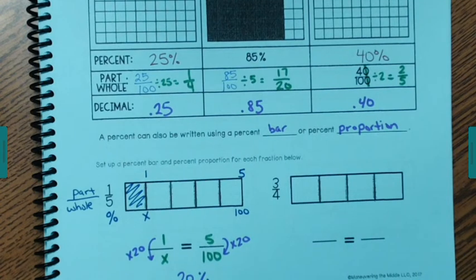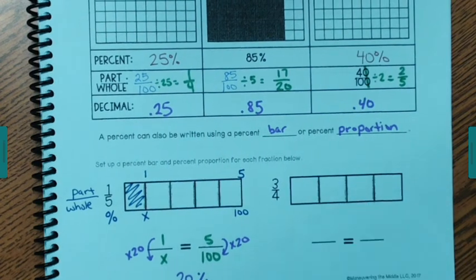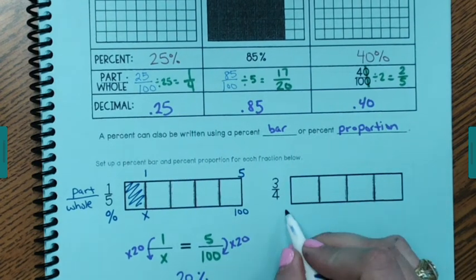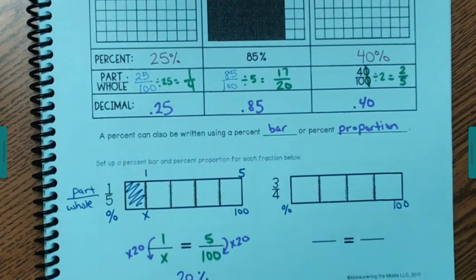Oh, yes. All right, so it's just like we did last time. Just they don't give you the extra number, but when you see that percent sign, that's your clue to think 100. Okay. Let's do another one. Over here, it's 3/4. I know that the whole bar is worth what percent? 100. Thank you. So 100 is the whole thing.